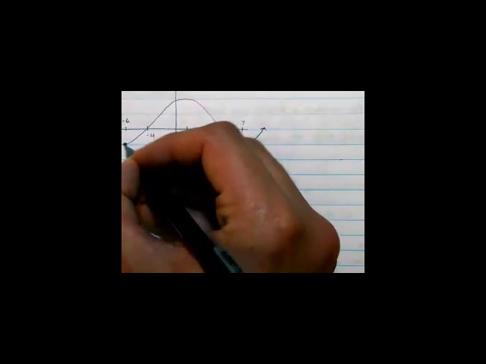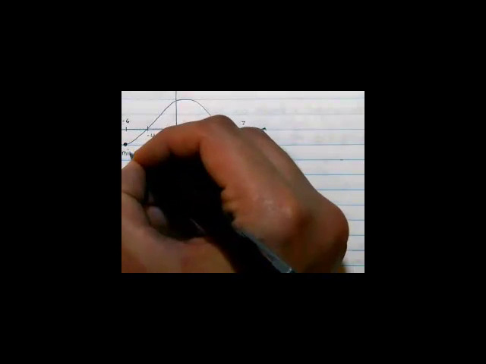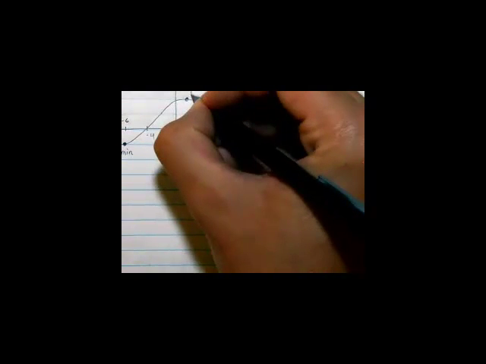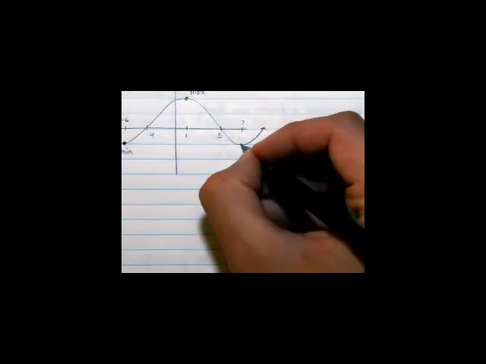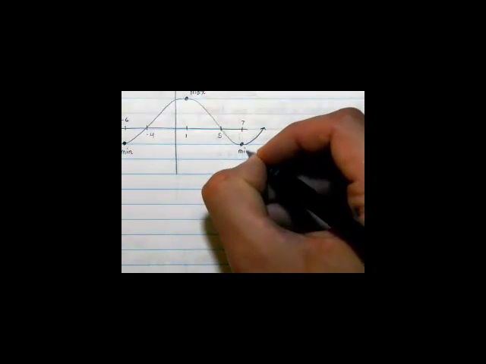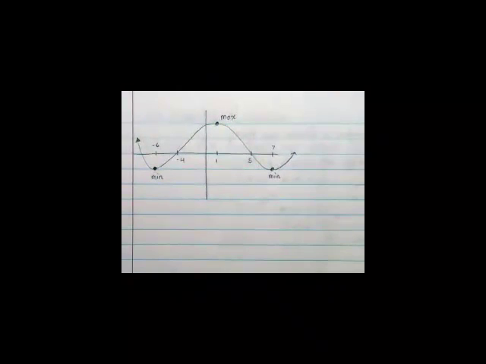So right here is a minimum. Up here is a max. And that point there is a min. Okay, so based on that, can we identify intervals where this thing is increasing or decreasing? And the intervals we want to describe are x values. So from what x value to what x value is it increasing? Or from what x value to what x value is it decreasing? Can anybody give me an increasing or decreasing interval that you see on there?